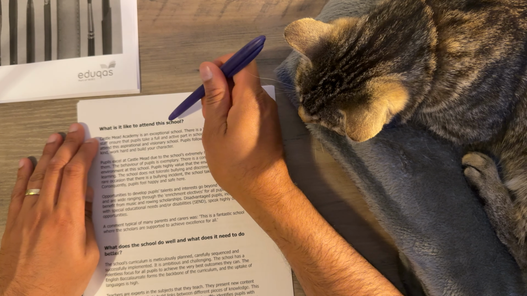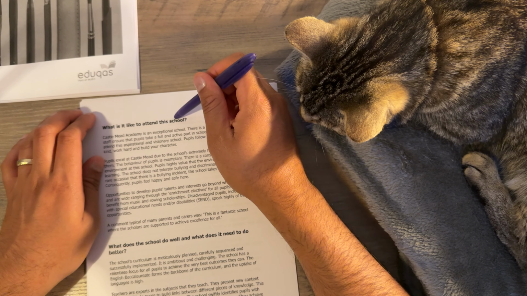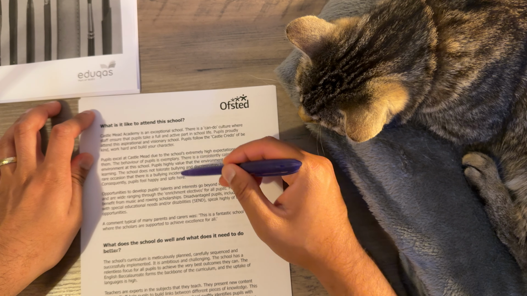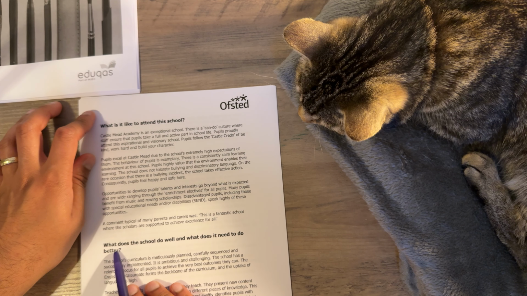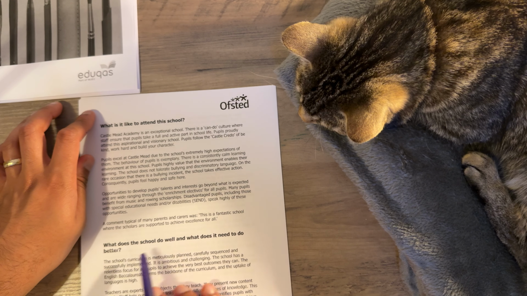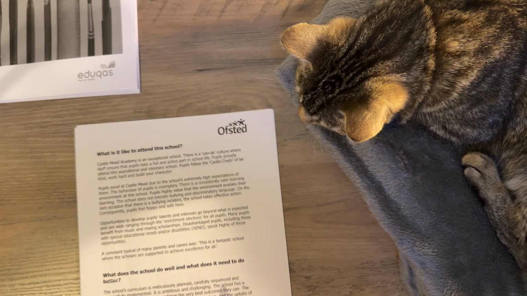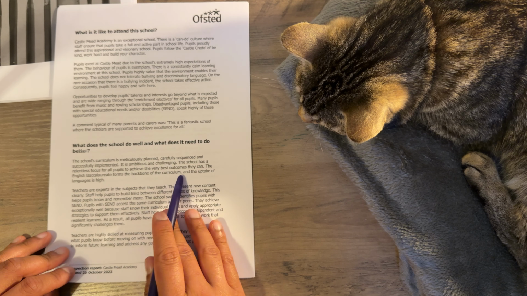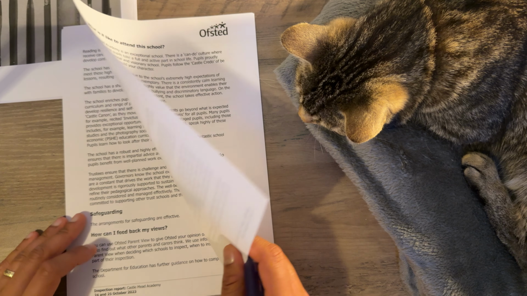You might notice that there's subheadings. What is it like to attend this school? You can notice that there's paragraphs. And you might notice that there's questions in subheadings as well. What does this school do well and what does it need to do better? So recommendations, you might notice that there are recommendations in the report as well.